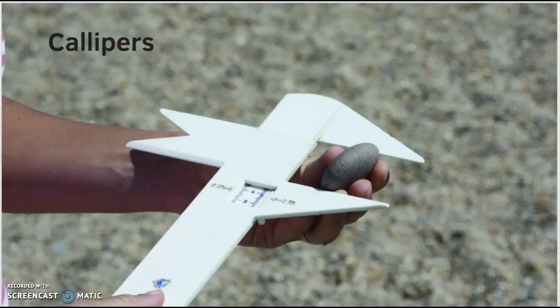So for measuring large coarse sediments, you can use calipers like these, but it's only really good for reasonably large stones. Or you can use a ruler or just a measuring tape. But for very fine material like the sand, we'd have to use a different method with sieves and things like that, and we're going to look at that next lesson.